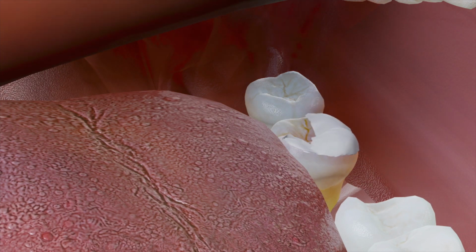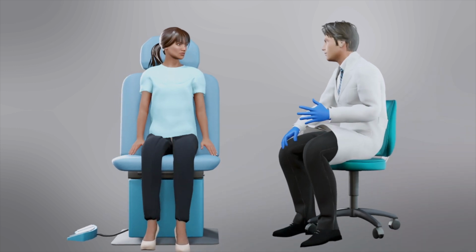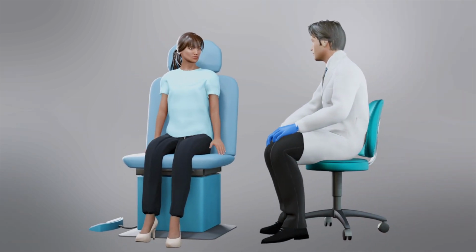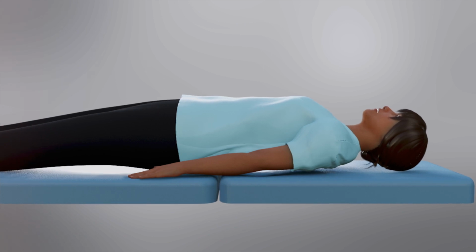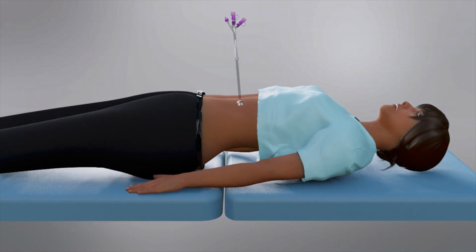Some situations call for the use of chemotherapy or immunotherapy to be used during the course of radiation therapy, for which the patient would consult with a medical oncologist. Some patients may be advised to have a feeding tube placed before treatment begins.